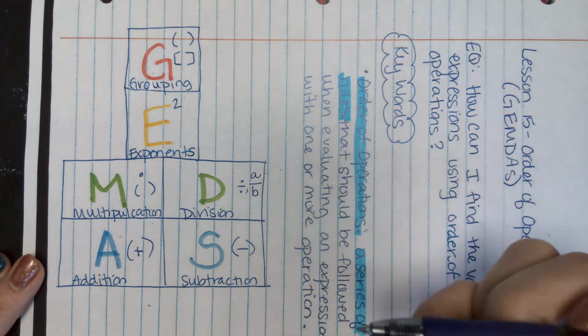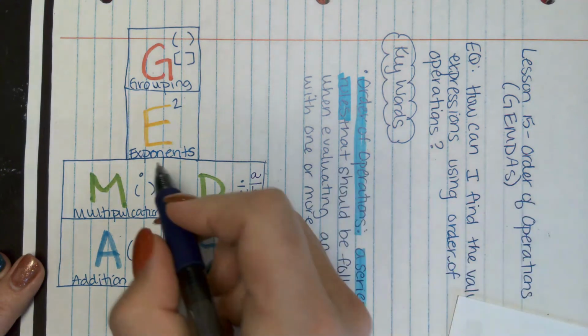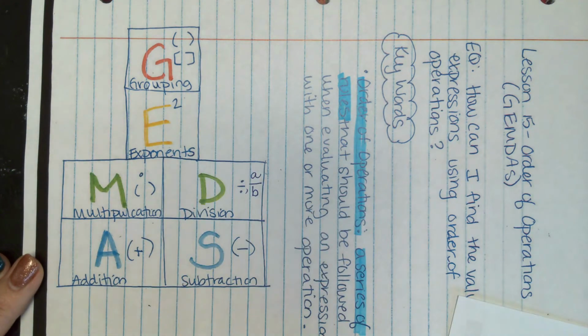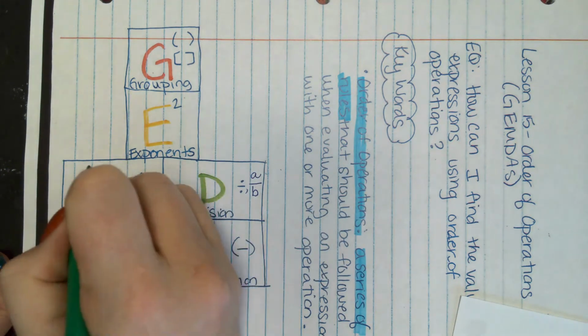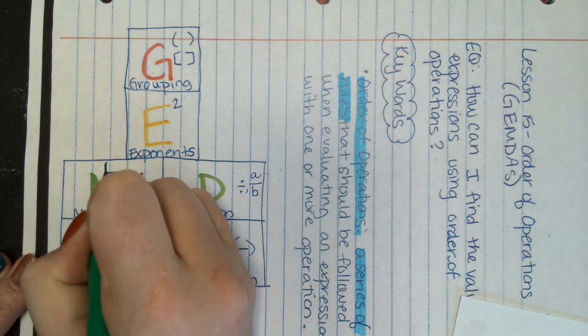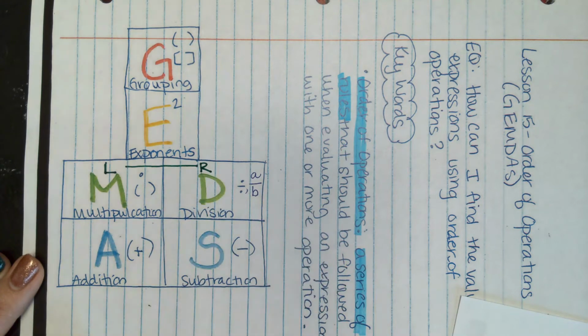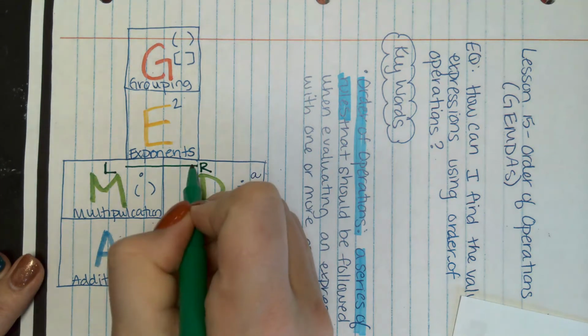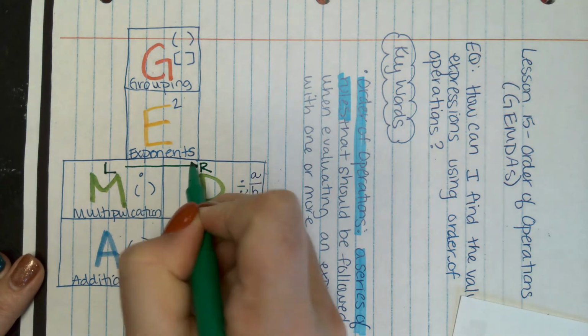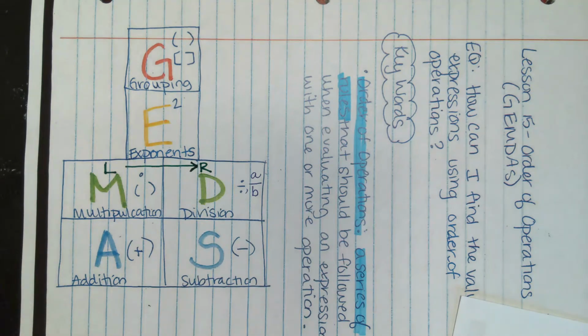The one thing with multiplication and division is that we have to go left to right. If our multiplication is first, then we would start there. But if our division is first and we have multiplication second in our problem, we have to do the division before the multiplication. So once again, we go left to right. It's either or, whichever one comes first is what we have to do.